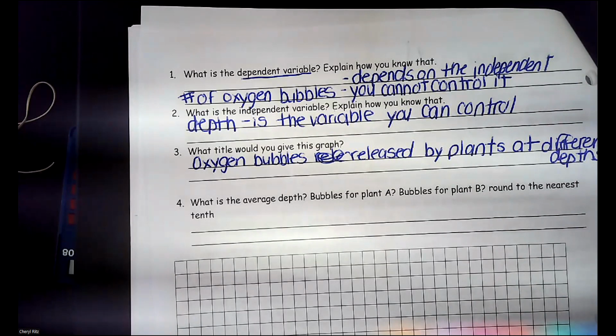Who's not sure if their title's okay? What'd you write, Phoenix? Earth science. Earth science? Okay, did you change your answer? Okay, yeah. No, that has nothing to do with what this graph is about. I have to be able to look at the title of your graph and know what your graph is about. Telling me the graph is about earth science. In fact, this isn't even about earth science. This is about living things. Did you change it now? Okay, let's try another one.